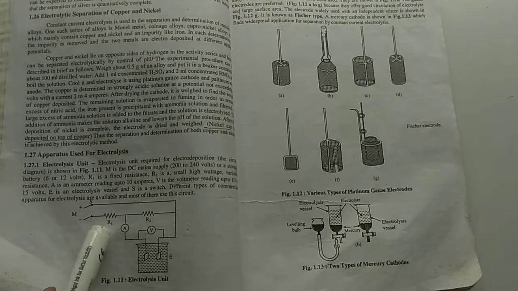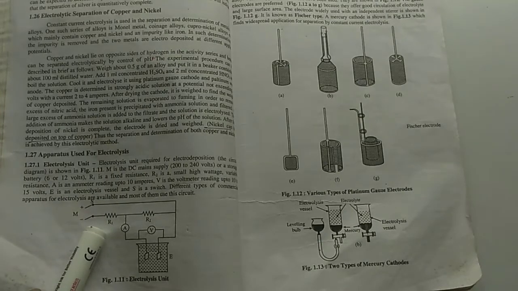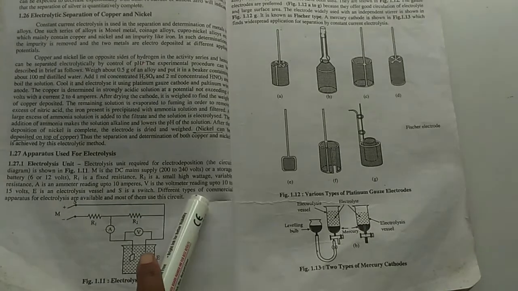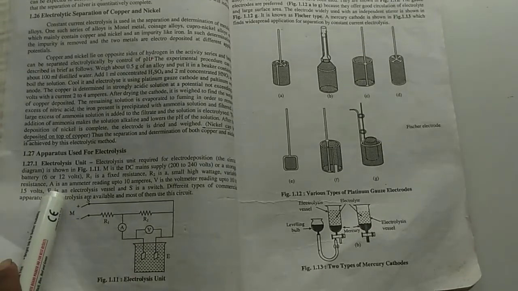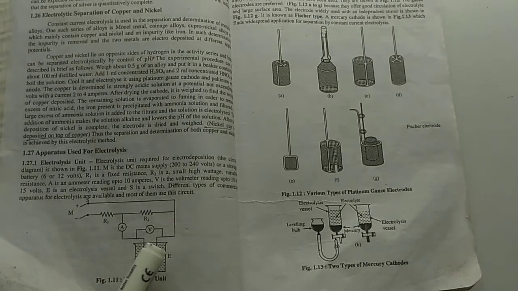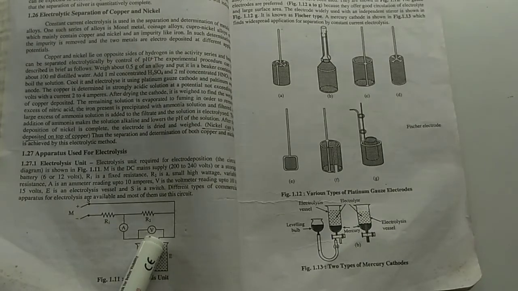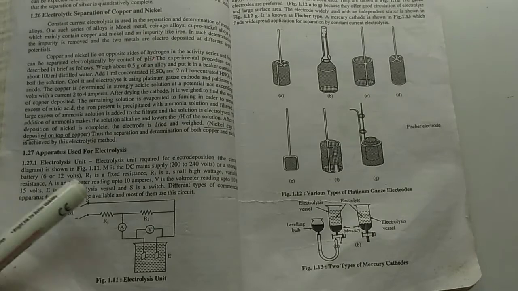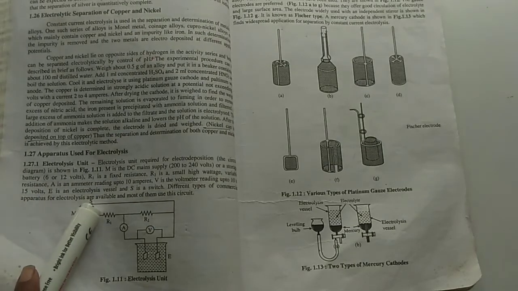R1 is nothing but the fixed resistance, R2 is the small high wattage resistance, then next is the ammeter which reads up to 10 ampere, and the voltmeter which reads up to 10 to 15 volt. Then there is the electrolysis vessel. S is nothing but the switch.